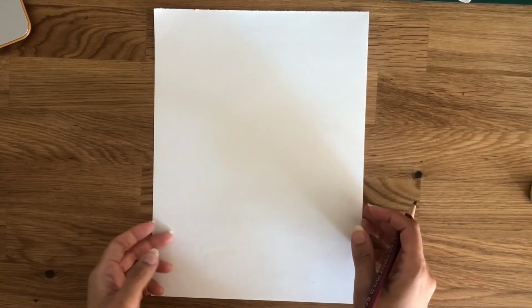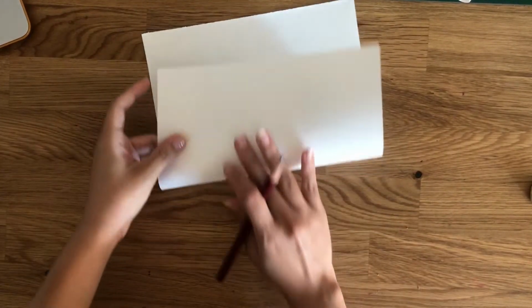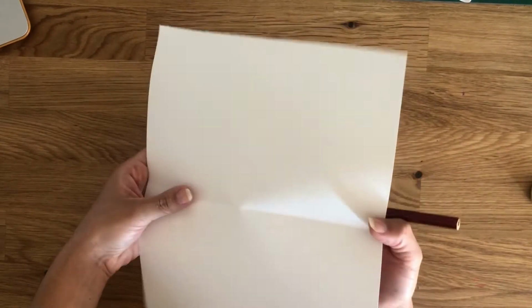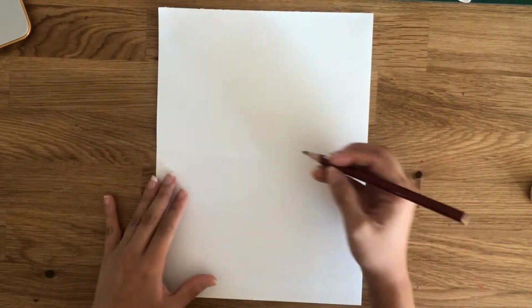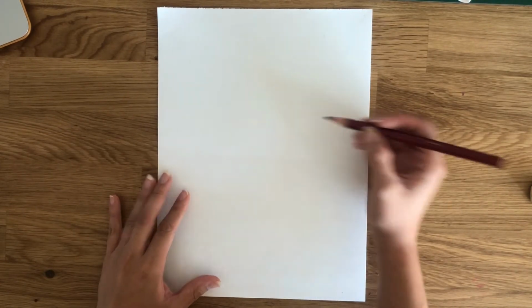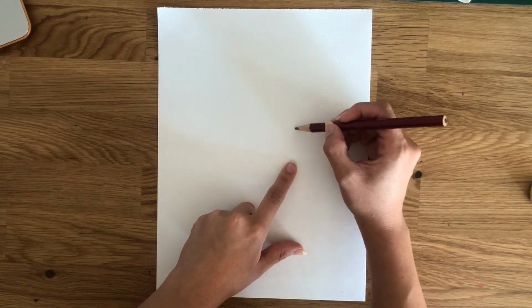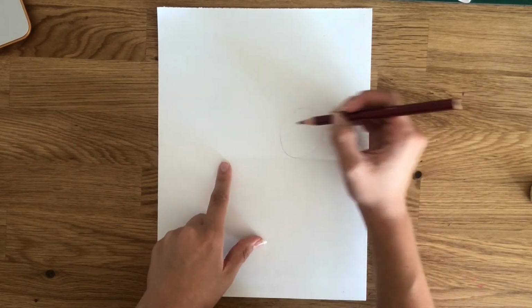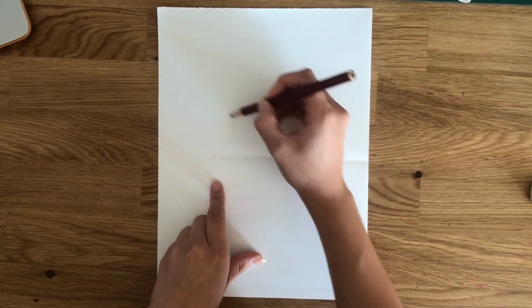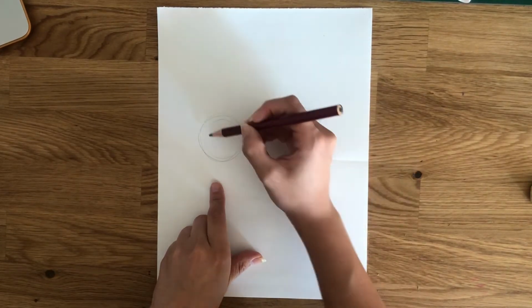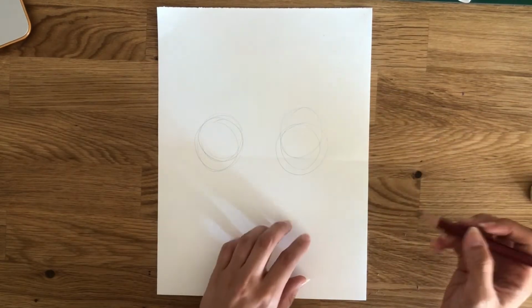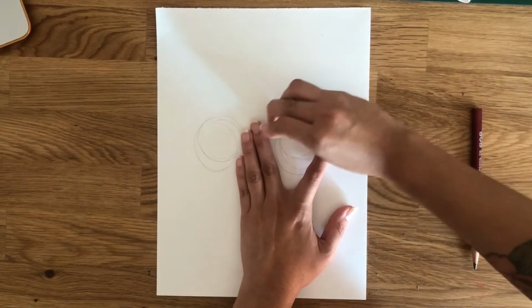Let's start our project. Let's fold our paper in half first to get a better sense of space. This will help you know how tall your dancing figure has to be. We will only draw two dancing people, one on the bottom right of the paper and one on the top left, but the second one will be upside down. Drawing the heads of my figures is going to help me understand how tall I have to make them and how much space I have for each one of them.